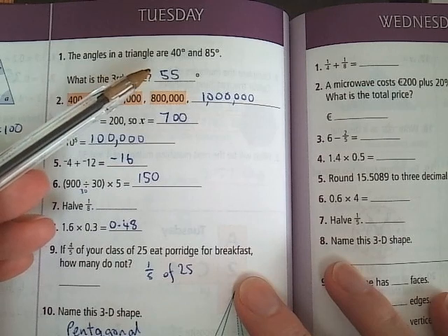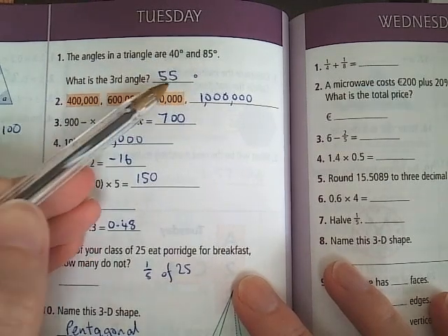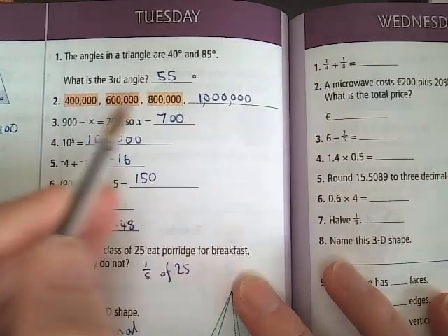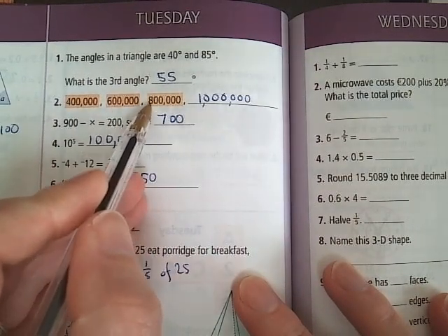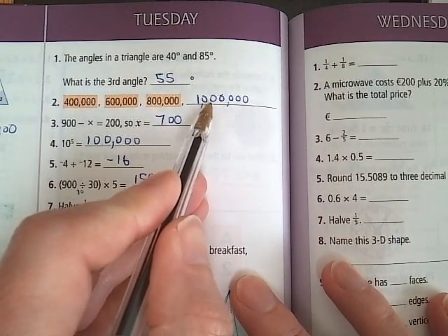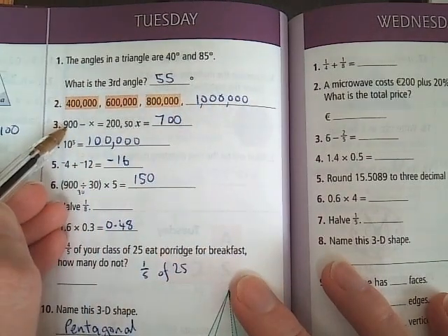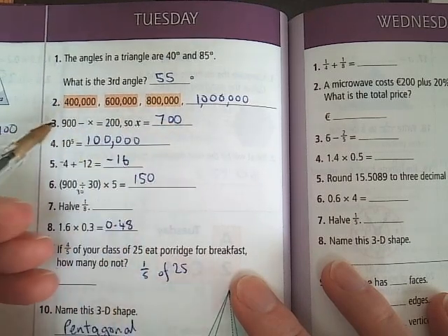Question 1. The angles in the triangle are 40 degrees and 85 degrees, plus the third angle has to be 55 to add up to 180. Number 2. 400,000, 600,000, 800,000. Next one is 1 million because it's 10 100,000, but you can't have 10 100,000. It's 1 million. 90. Take away x equals 200, so x equals 700.